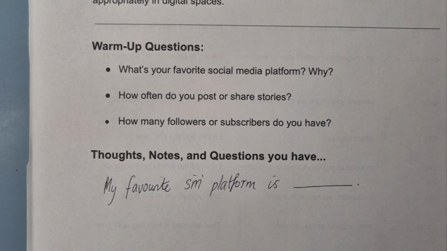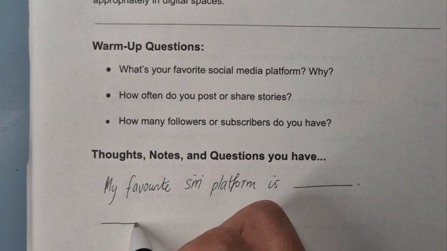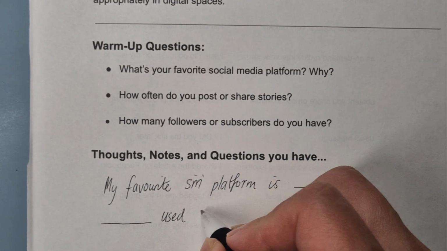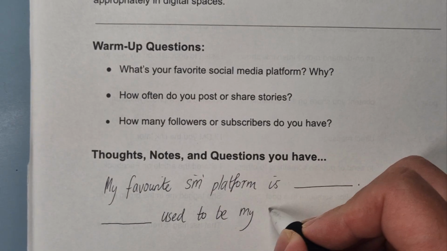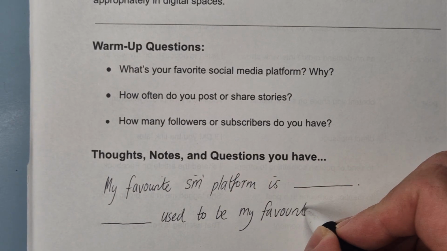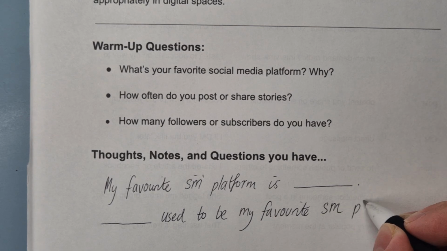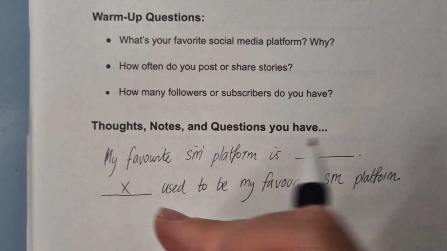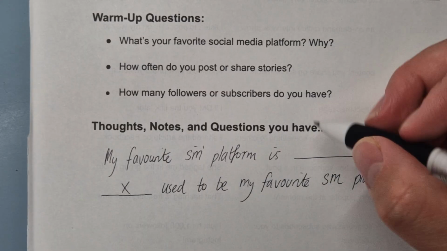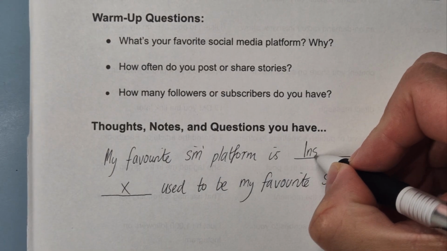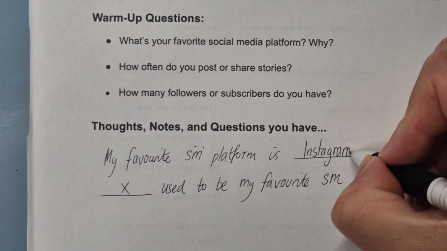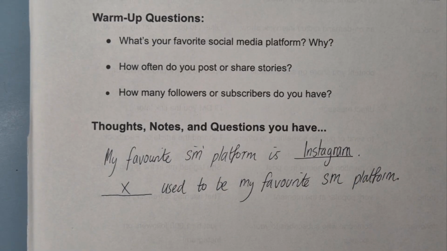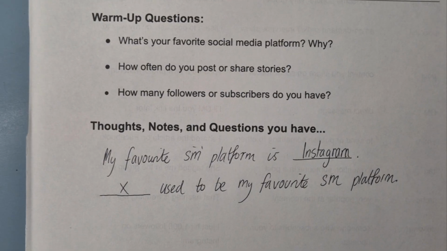In the past, Twitter or X used to be my favorite. So if I want to say that, something used to be my favorite social media platform. All right, so let's just say X, Twitter, right? So my favorite platform now is Instagram. Twitter used to be my favorite social media platform.